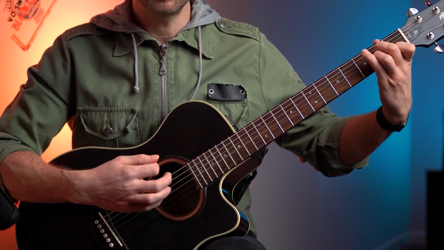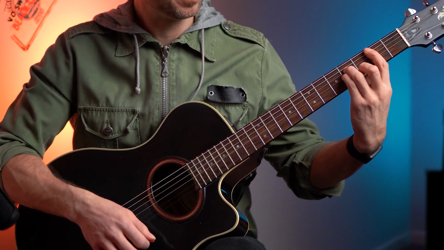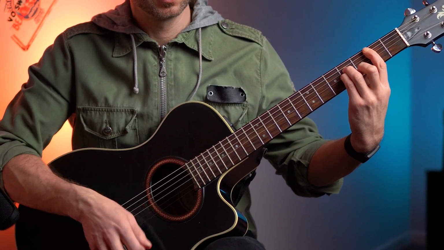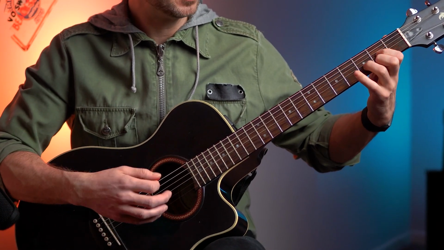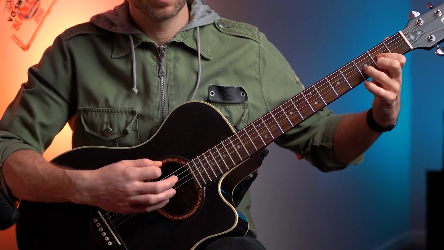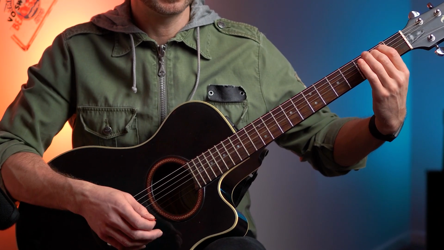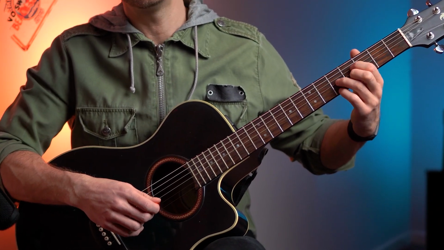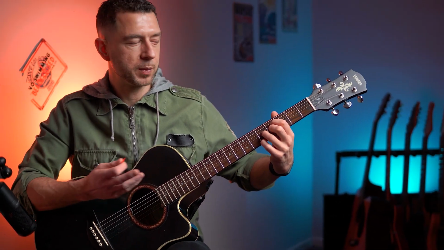Then we've got A minor, B minor, C, and D, E minor. And then the seventh chord is an F sharp, or an F sharp diminished, or F sharp diminished seventh, which I'm playing there.